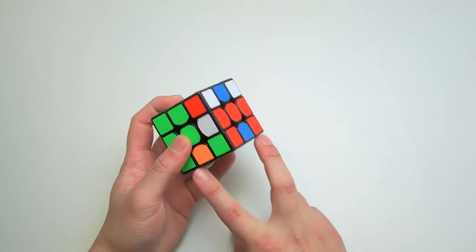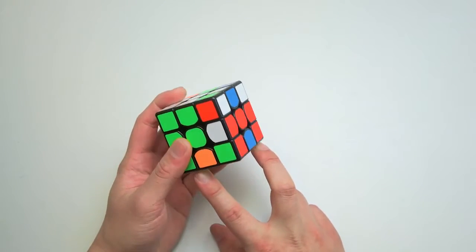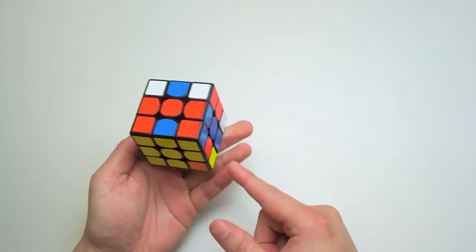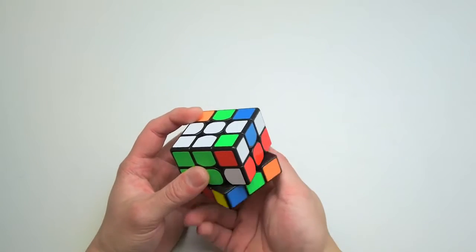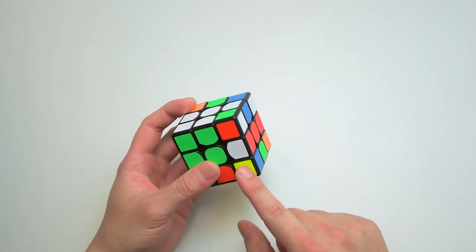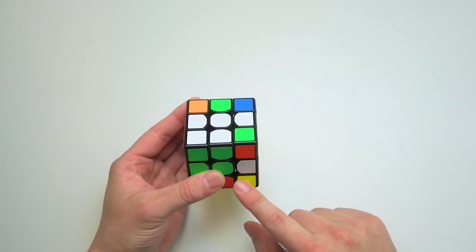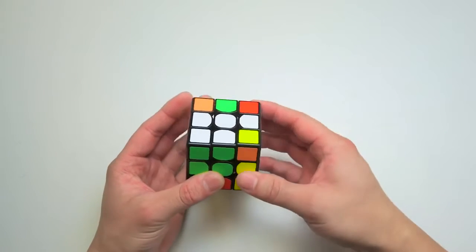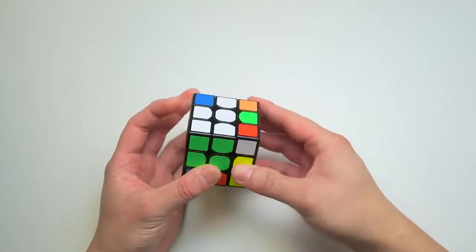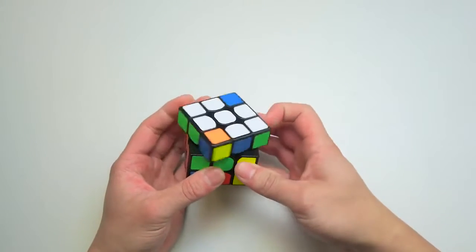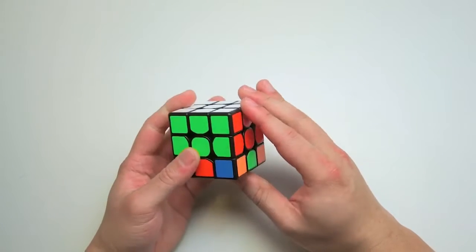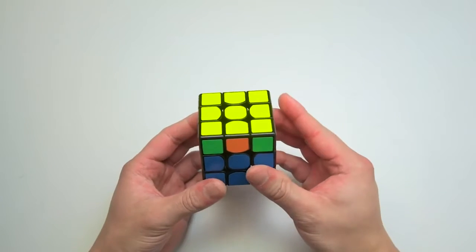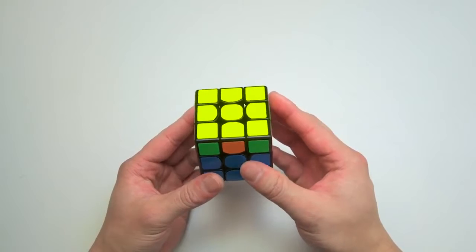Here, because these 2 corners were already correctly twisted, we can skip them and load this one into the correct spot by doing a double turn on the bottom layer. Once this is loaded into the correct spot, we can repeat the righty alg until the corner is correctly twisted. At this point, all the corners should be twisted correctly.